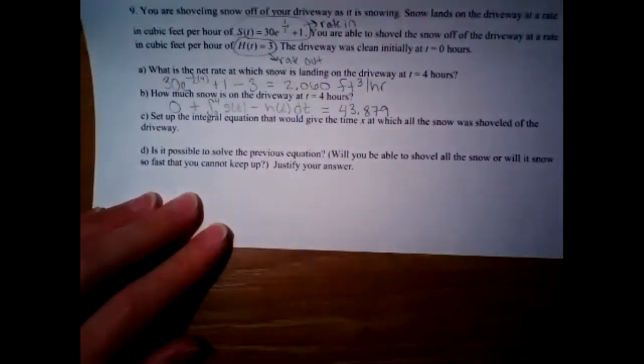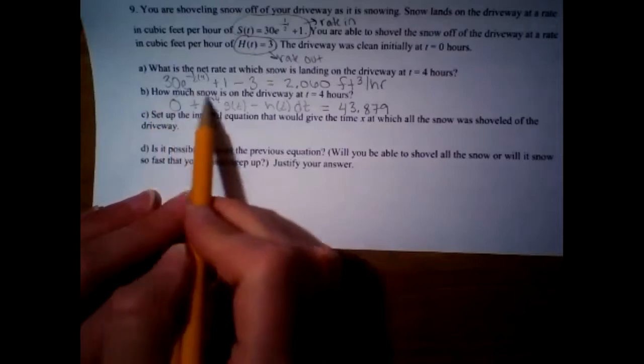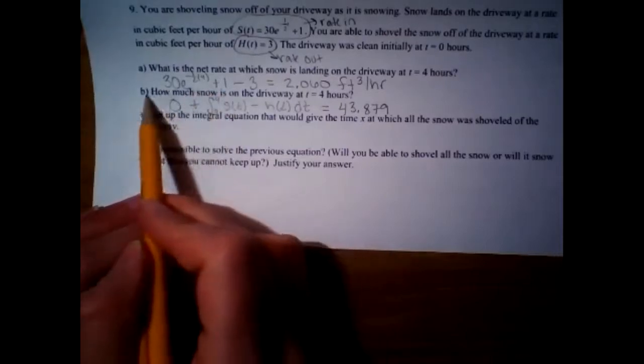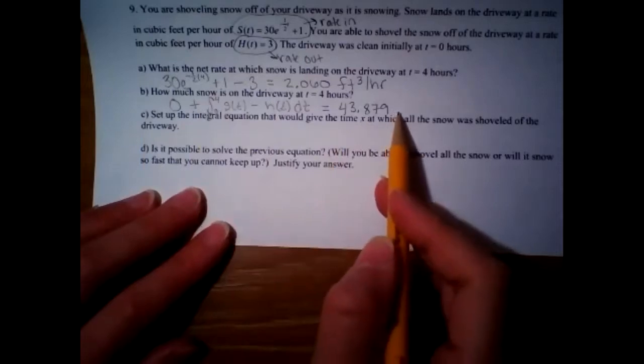All right, now units for this. Units are huge on this test. These are mostly word problems. You're going to have to put the units or you're going to lose points. This is just an amount of snow. How much snow? So it's not a rate, it's just how much snow. So what are going to be the units for that? What would be the unit for just an amount of snow?